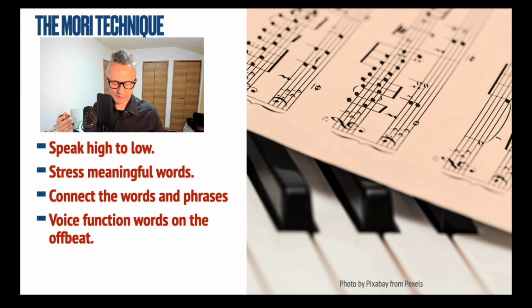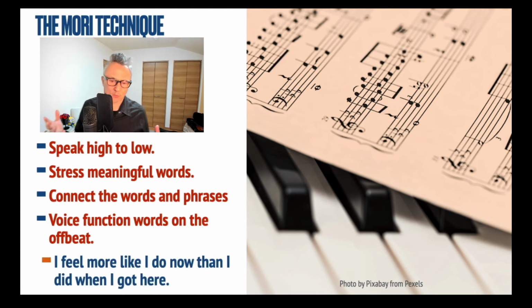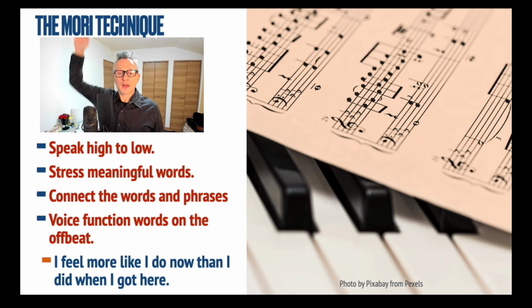So I'm going to try to demonstrate this for you, in a kind of exaggerated way. This is the Morey technique. So first, speak high to low. I feel more like I do now than I did when I got here. That's an exaggeration, but it sort of seems to fit the natural pattern of English. So repeat after me. I feel more like I do now than I did when I got here. Very good, right?